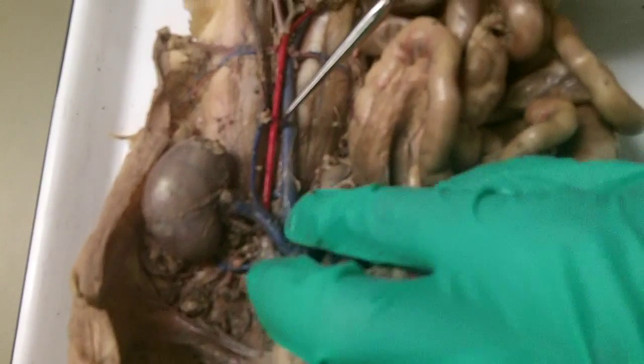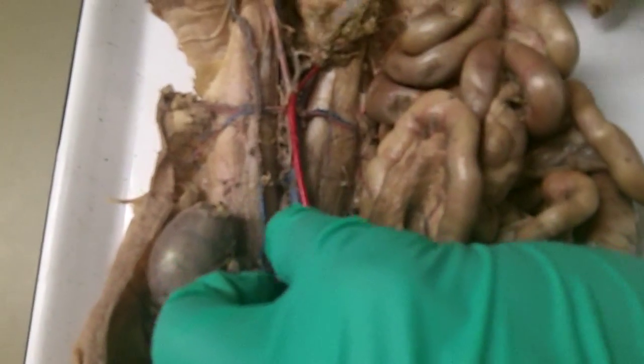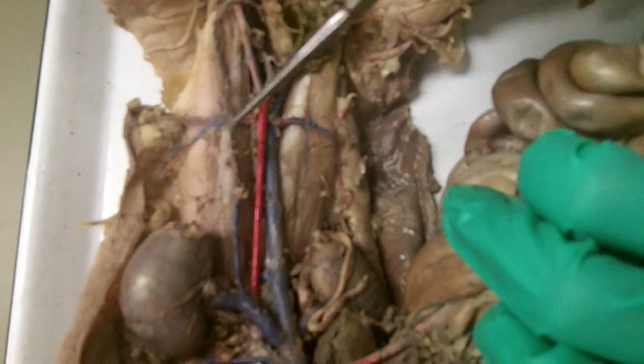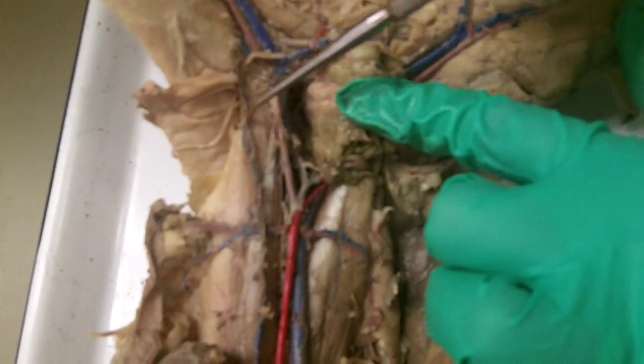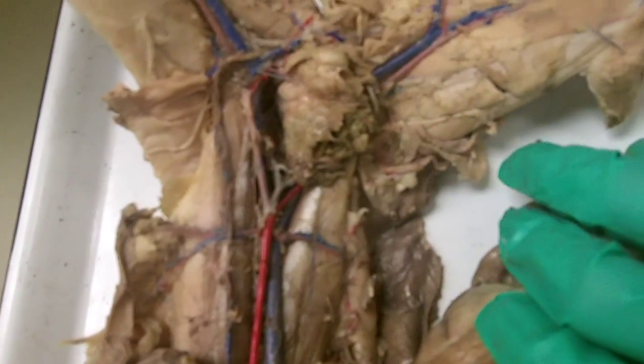And then we should have the next vessels coming off, the gonadal vessels. Now, where are they? Those were the tiny ones. Yes, okay, so we have right here this long structure. It was actually going through the inguinal canal.